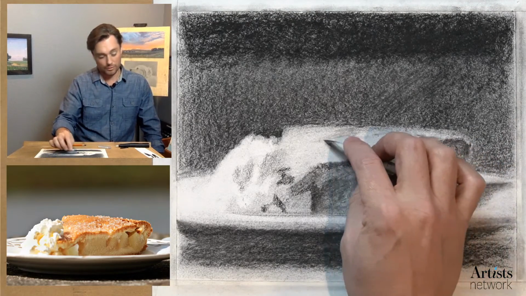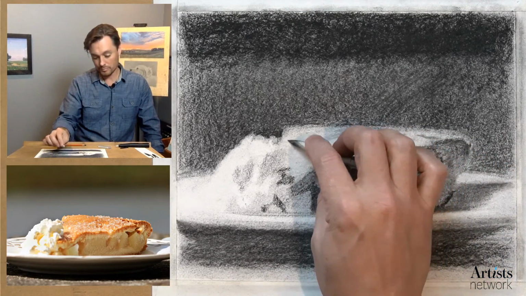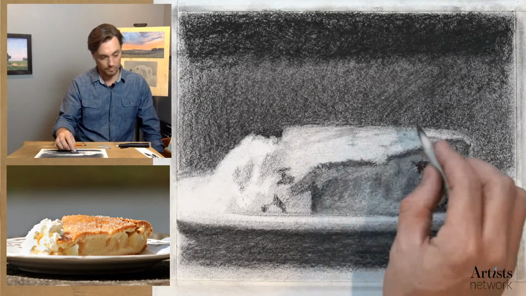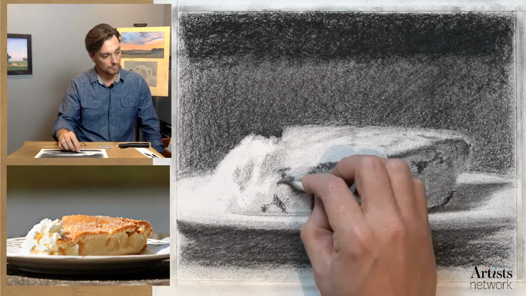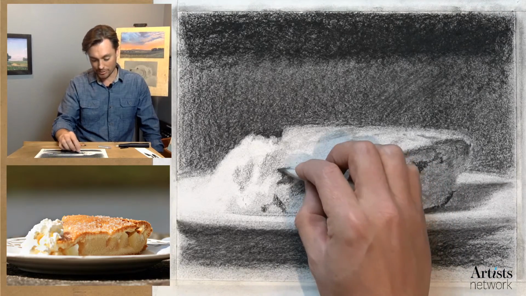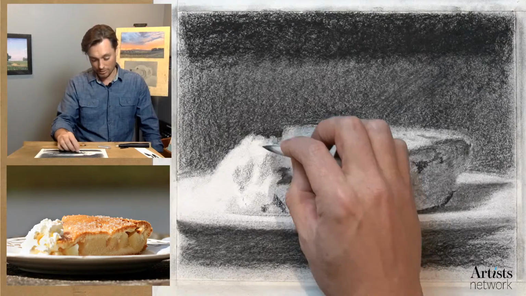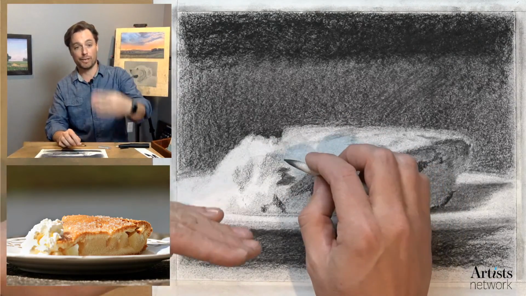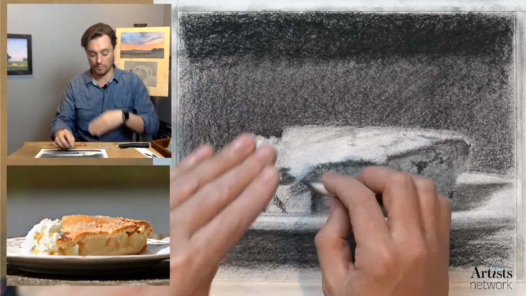But I'm trying to just kind of create some form along here. And then as you work on the shadow, there's this small cast shadow onto the surface of the pie. Make those marks reinforce the plane of the pie there.